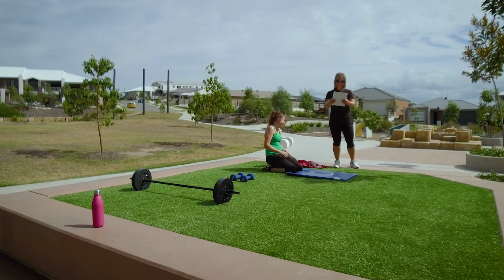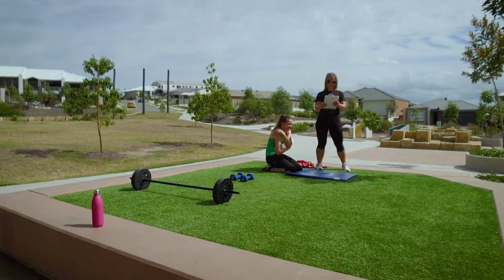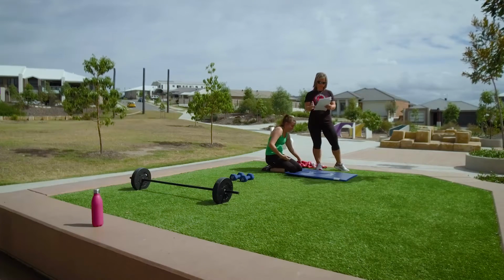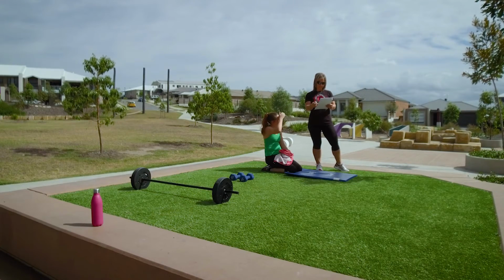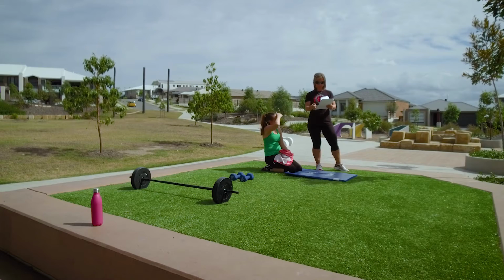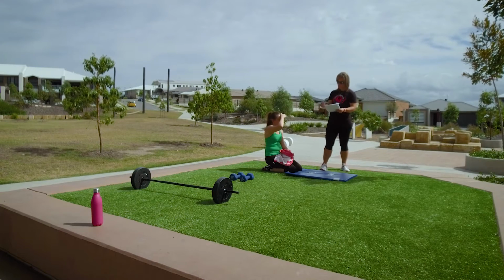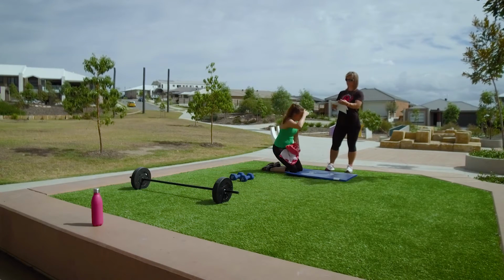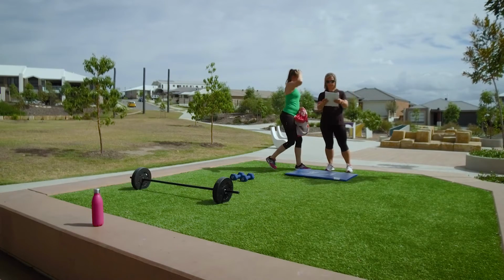Let's see, so that means for your age of 31, you've done 15, which is average, which is not bad. That's why we're doing this today, to work on your upper body strength. So yeah, that's a good result.